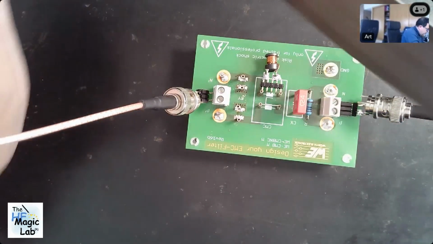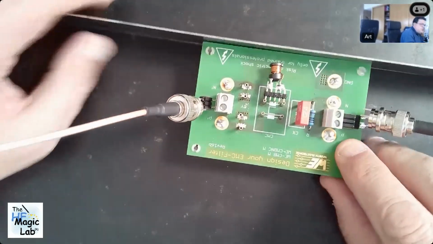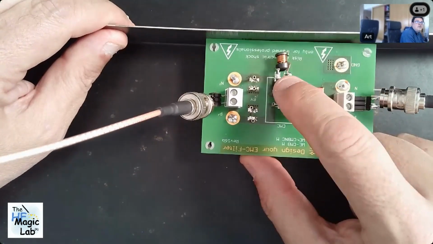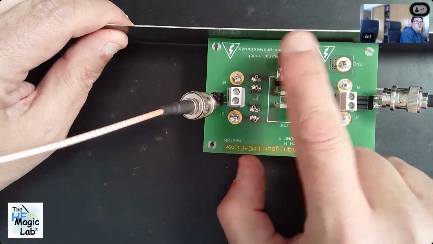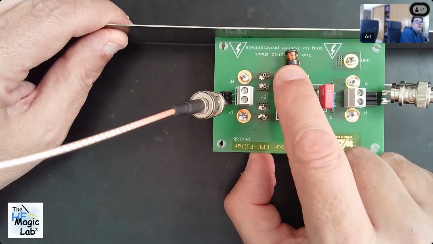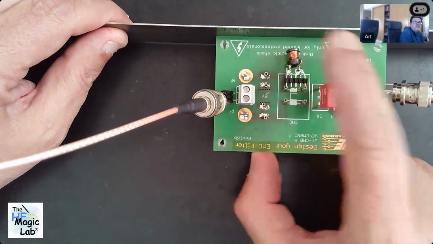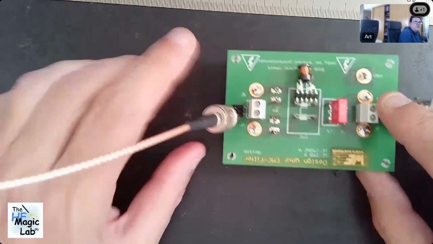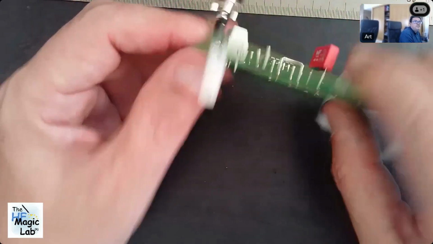Let me put this here. Consider that this is the enclosure of my product, and I have metal that is close to the inductor. How is it possible to measure or represent in the model the effect of this metal close to the inductor, or the coupling between this inductor and another inductor, or the coupling between two capacitors in your filter, or the effect of the layout of the PC board?